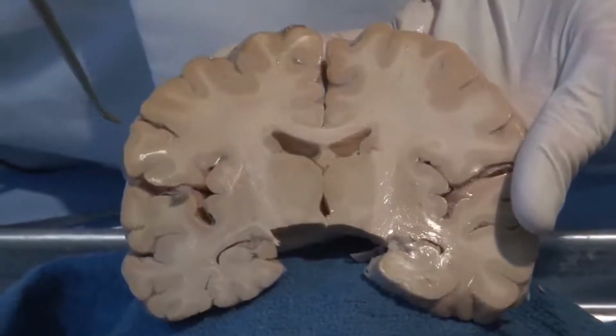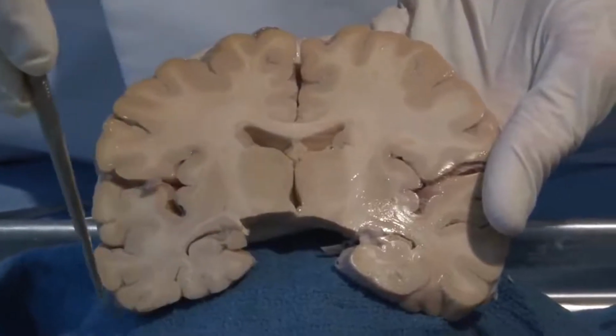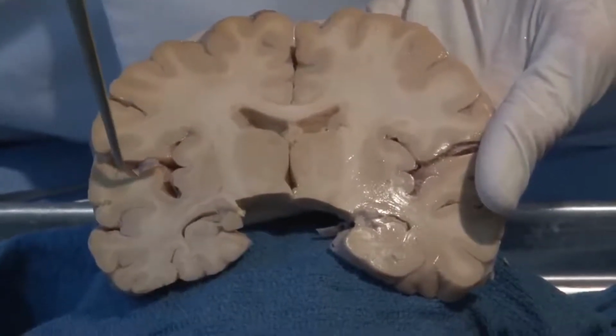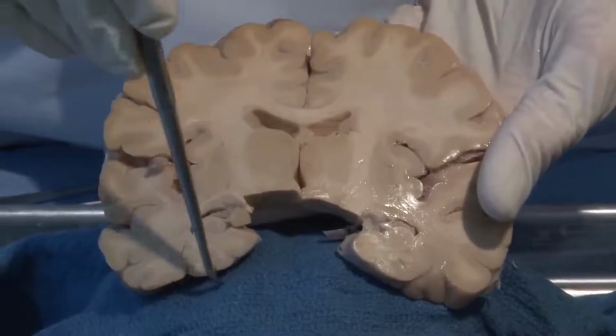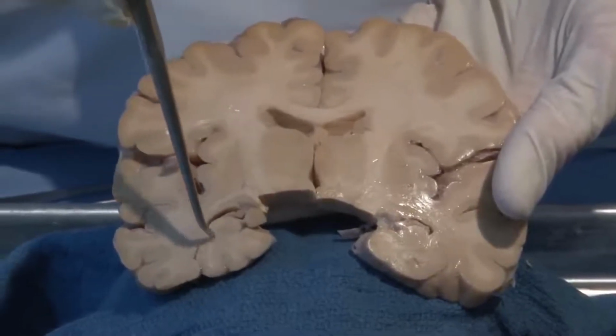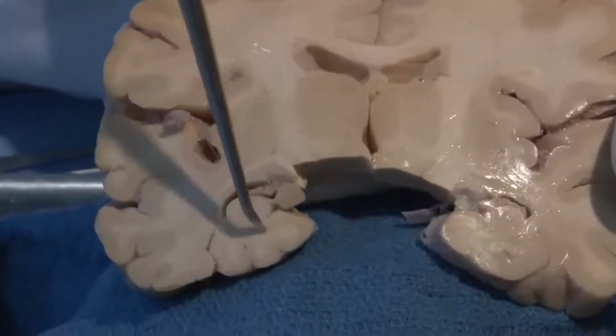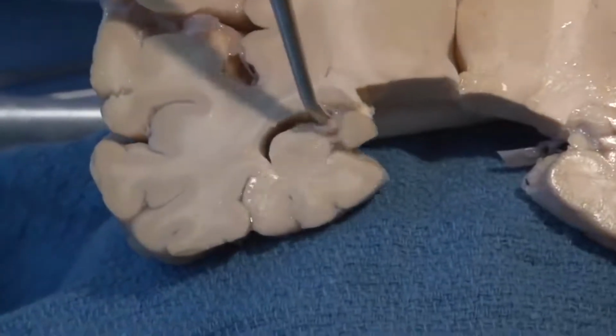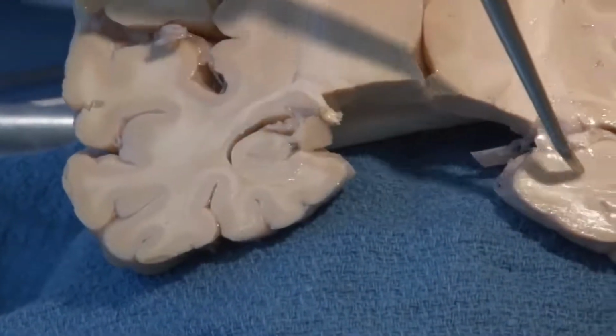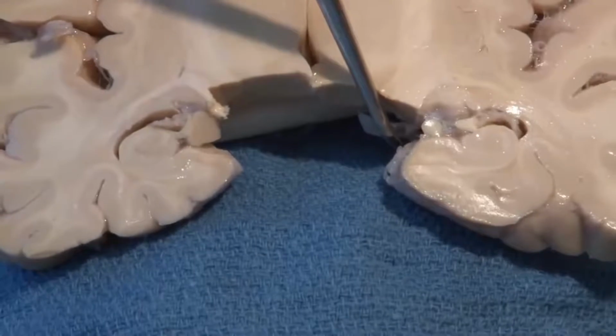It doesn't really matter. And remember, I told you that one of the functions of the temporal lobe, in addition to the auditory region, was an area involved in memory. That area is called the hippocampus, and it's curled up here right in this medial part of the temporal lobe.